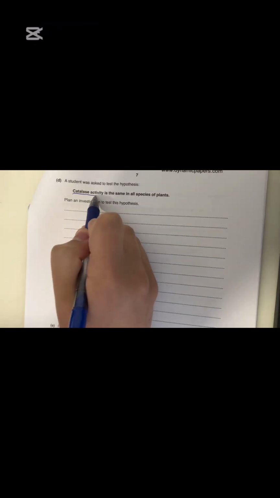Here we have question D. Question D has 6 marks, as we see. Now the student was asked about the catalase hypothesis: catalase activity is the same in all species of plants. This is the hypothesis of the student. Now plan an investigation to test this hypothesis.